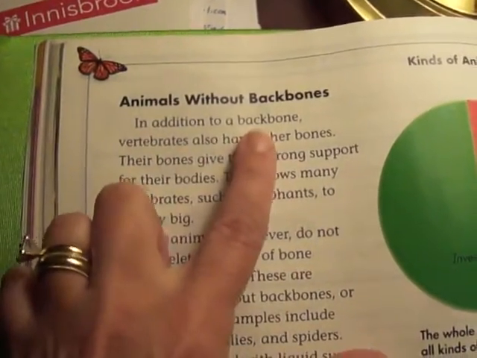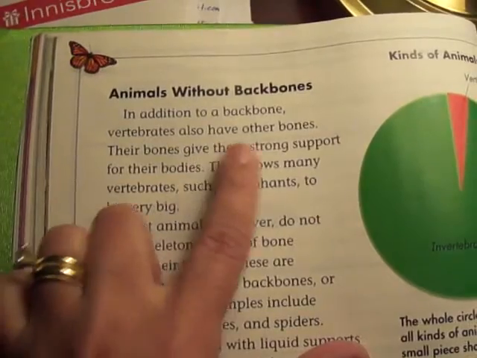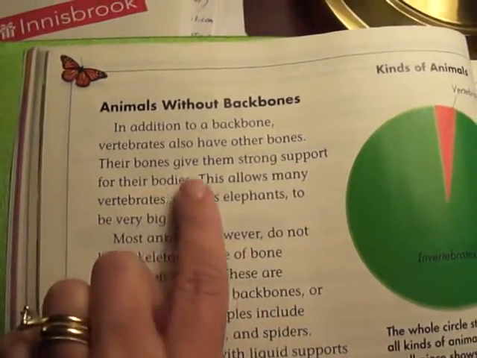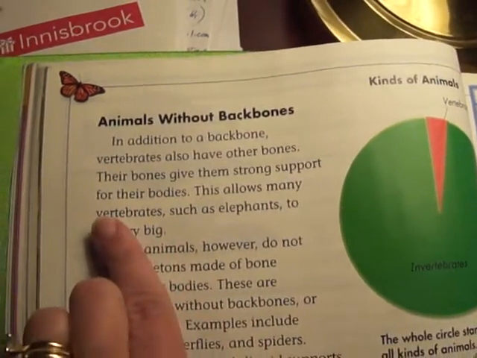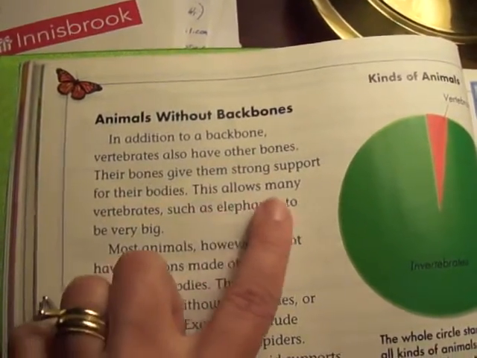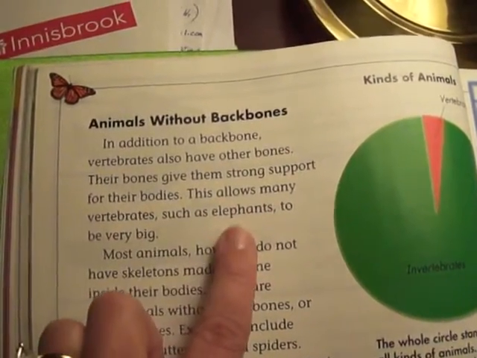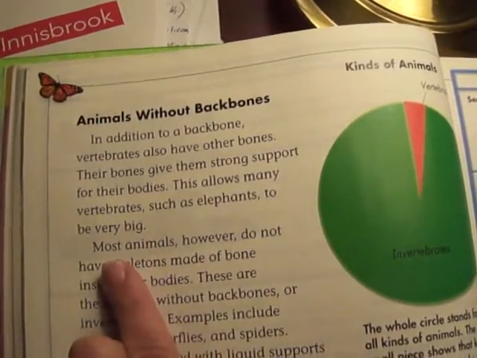In addition to a backbone, vertebrates also have other bones. Their bones give them strong support for their bodies. This allows many vertebrates, such as elephants, to be very big.